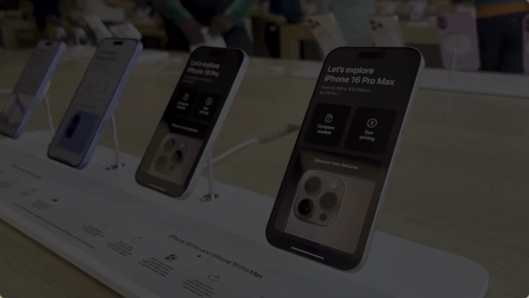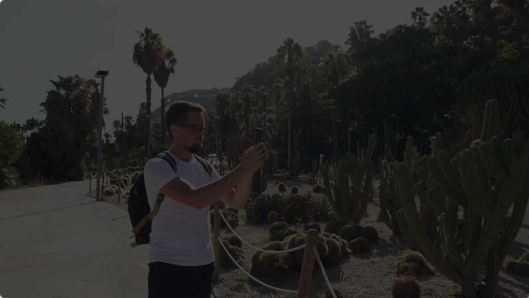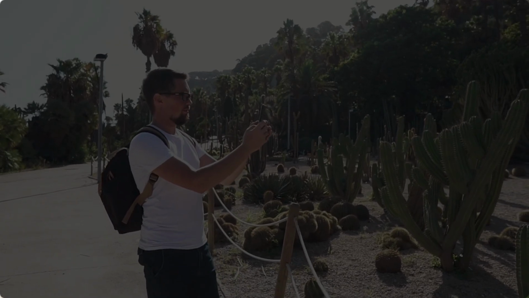The nice thing about this method is that you can even set the app to save your photos directly to an external hard drive, which is super helpful if your Mac doesn't have much storage space.